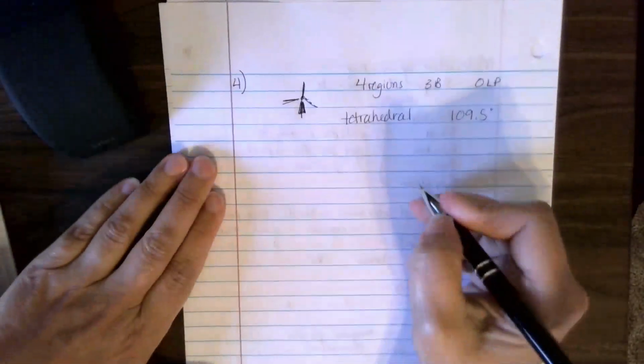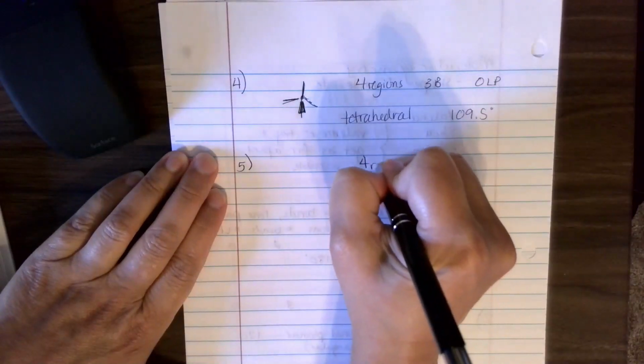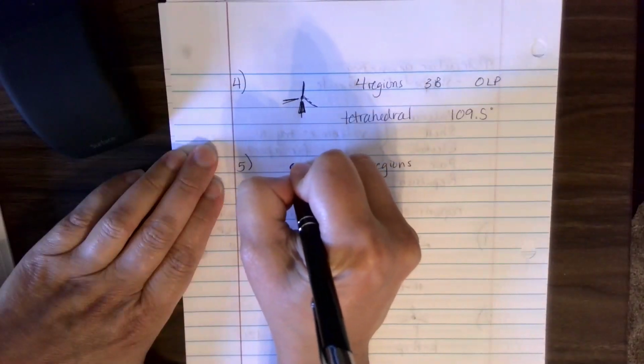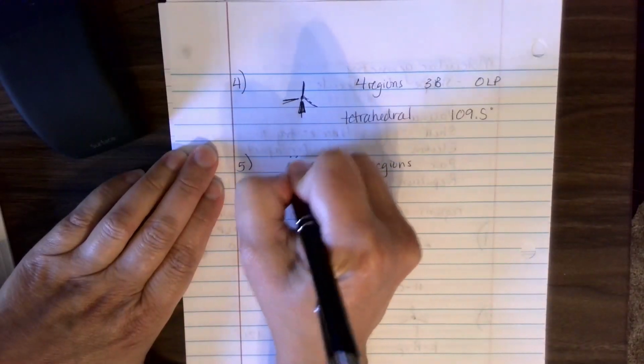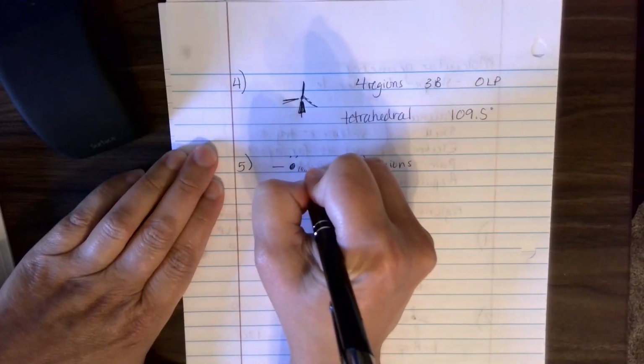Okay, we're going to stay on 4 regions. But now I'm going to make one of these a lone pair. And I'll use the hashes like they have in the book.